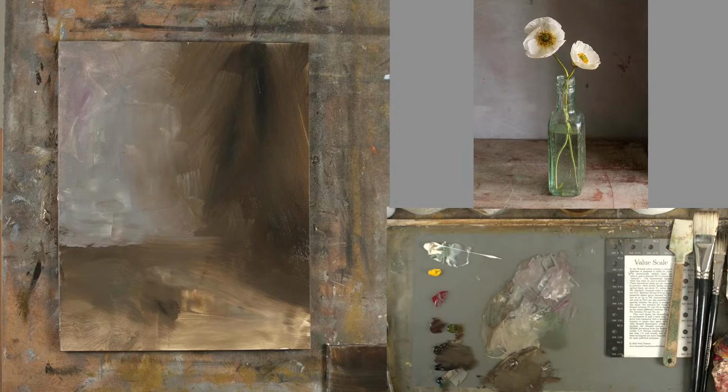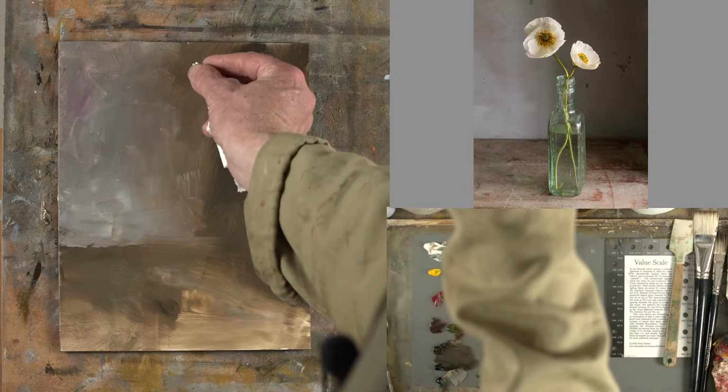I think it's in the job description of a painter to have to push into uncertainty. It's kind of what we do, isn't it? So you can try and avoid it. And I'm sure there are painters that do, and painters that prefer to work on, let's say, safer things. And there's nothing wrong with that. You can make any kind of painting you like.